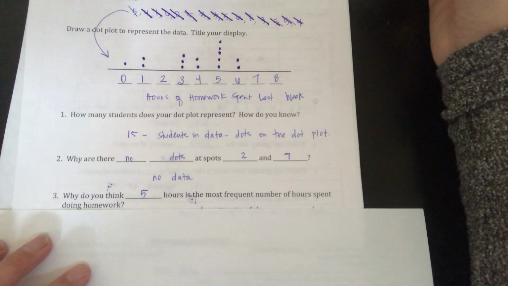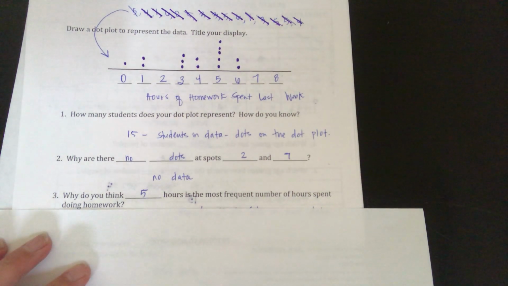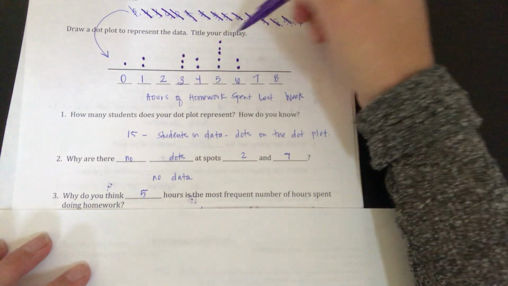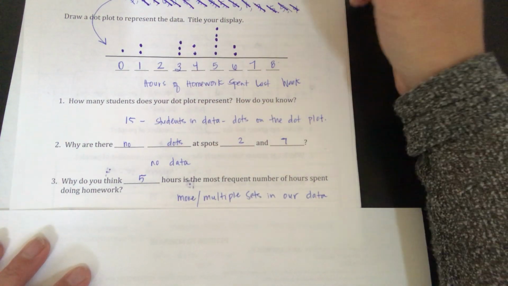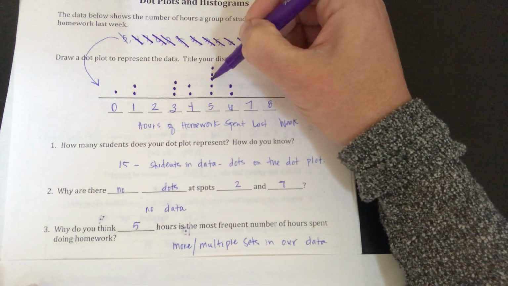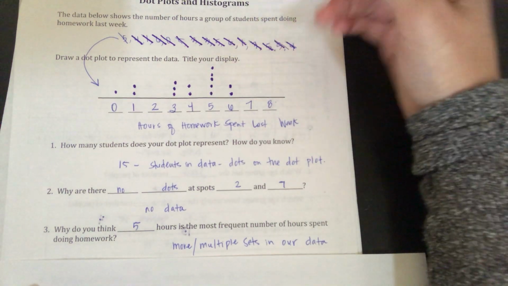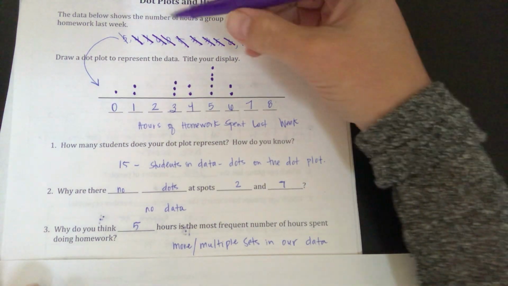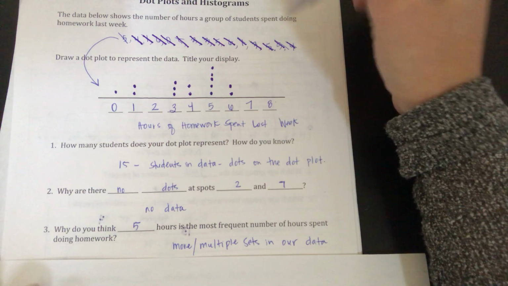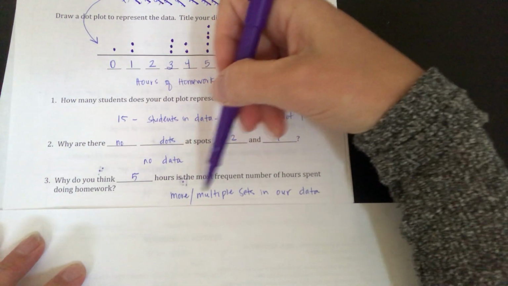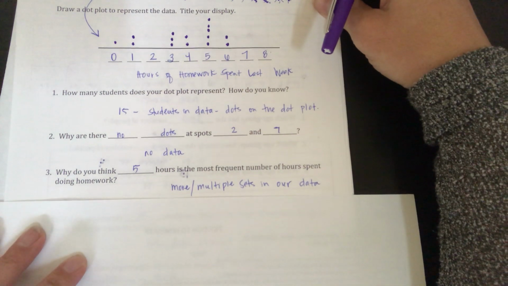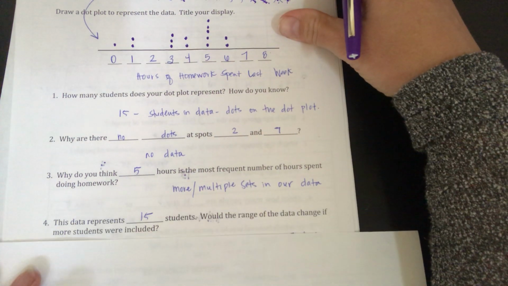I mean, my kids don't have 5 hours of homework a night, but in this case, 5 is the most popular number. There are more 5s in our set of data. There was 1, 2, 3, 4, 5 students who spent 5 hours on homework. So 5 was the most frequent, or the most popular, with the most data.